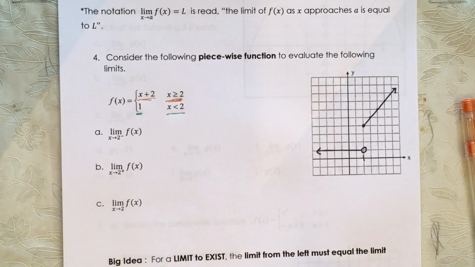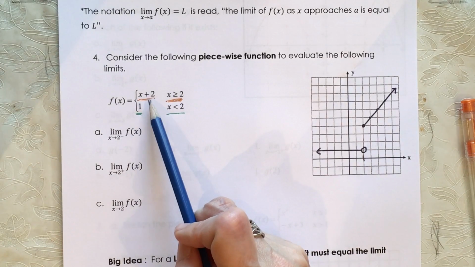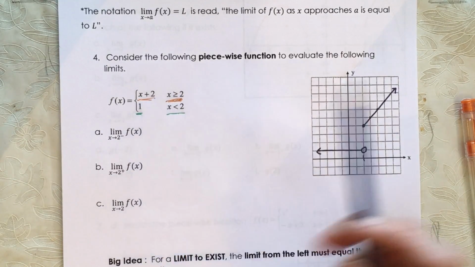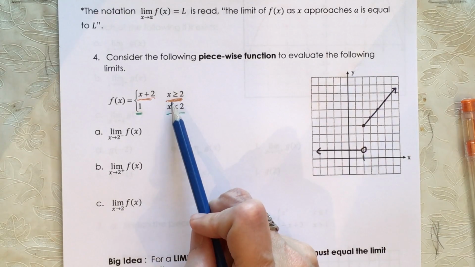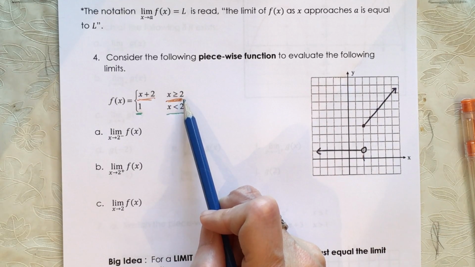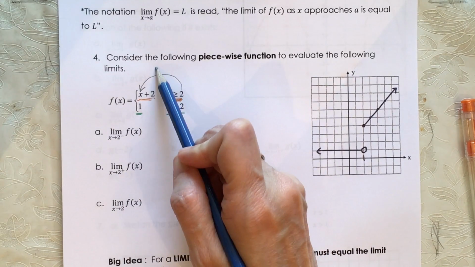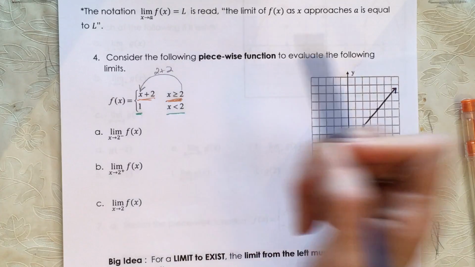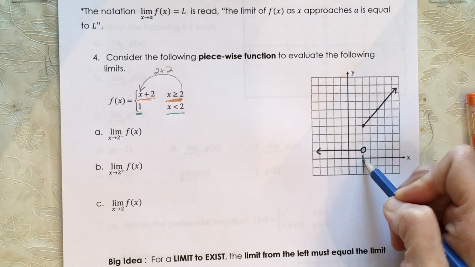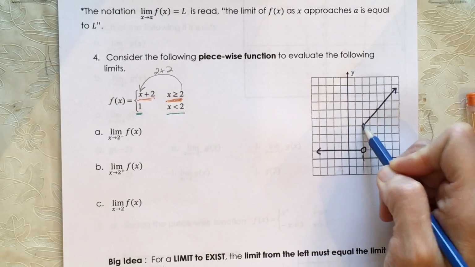Okay, so let's look at the x plus 2 portion of the function first. So when we have the restriction x is greater than or equal to, it says that we're allowed to equal 2. So if we were to put 2 into this function for x, we would have 2 plus 2, which is 4. So when x is 2, the value of our function is 4.